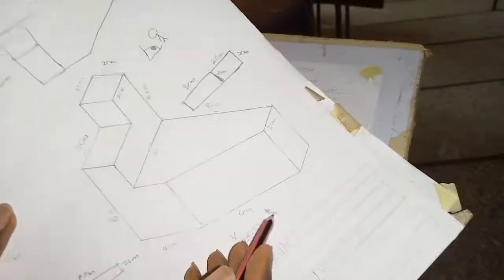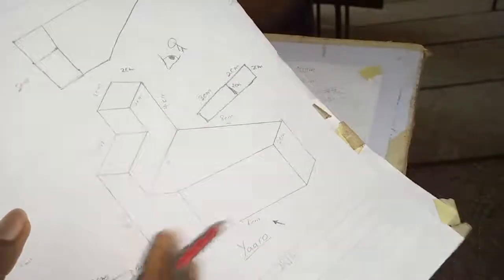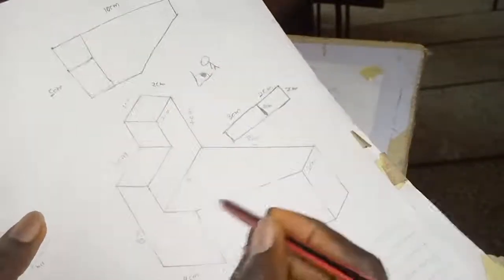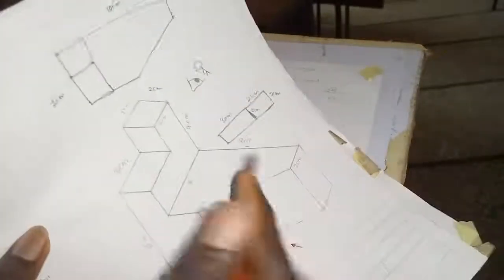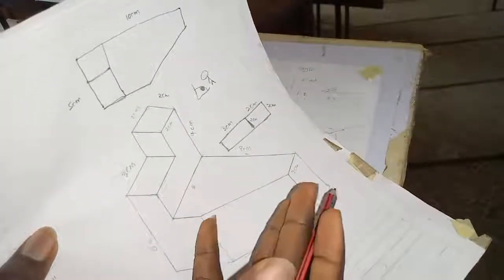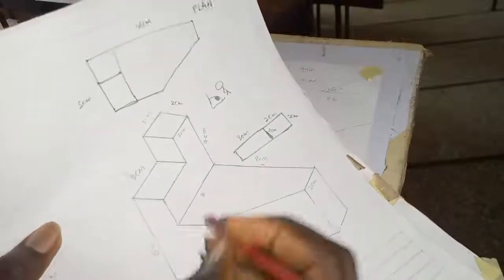So from here, if you're looking at it this way, you definitely see this line. But everything will be straight. There's a kind of bend here, but if you're seeing it from this direction, this line will be a straight line. Okay.